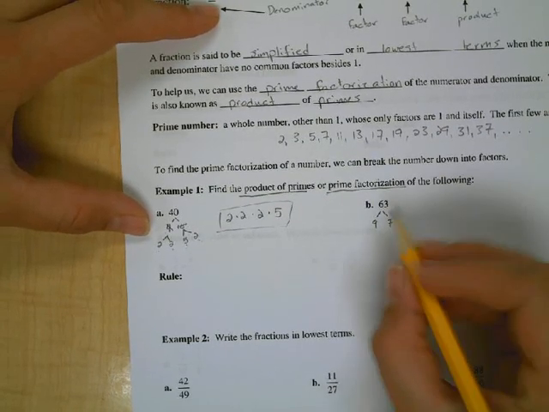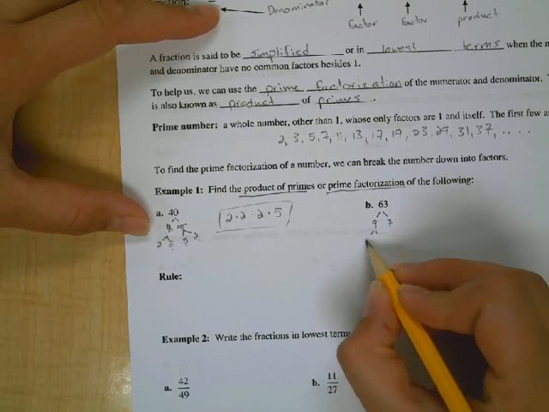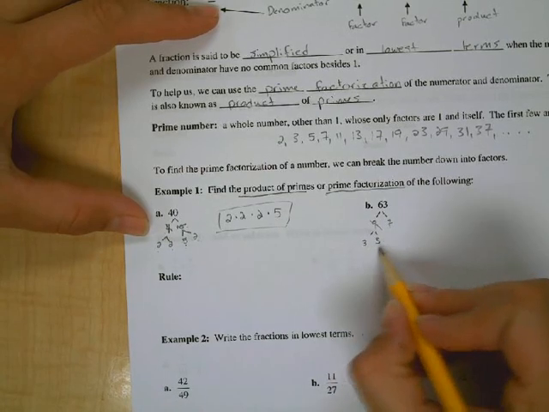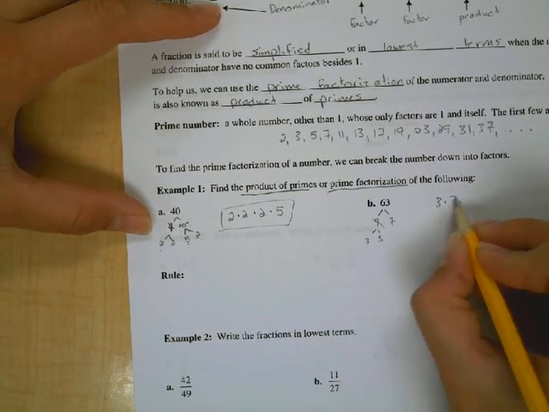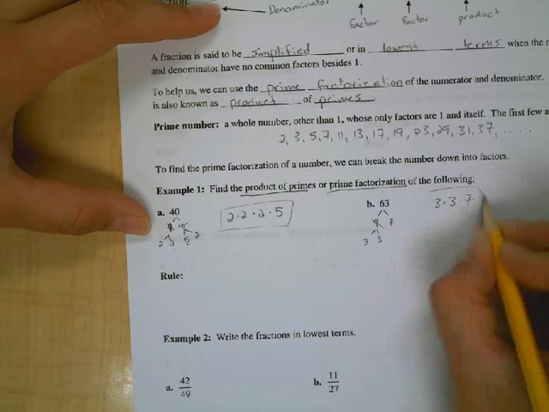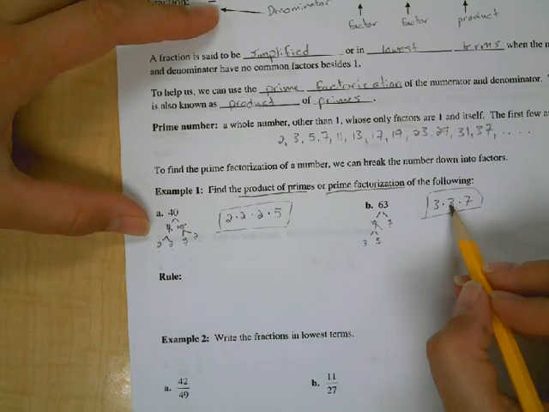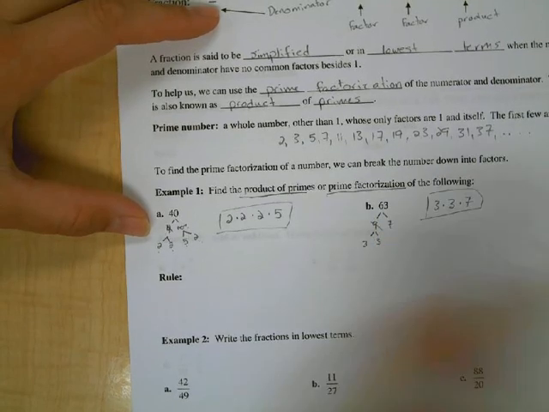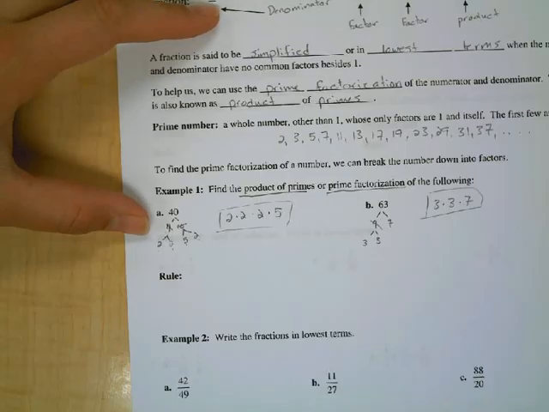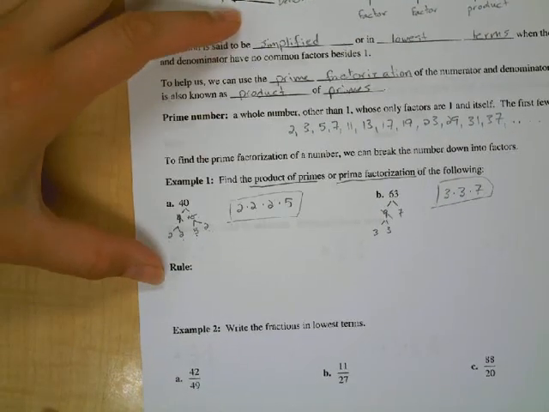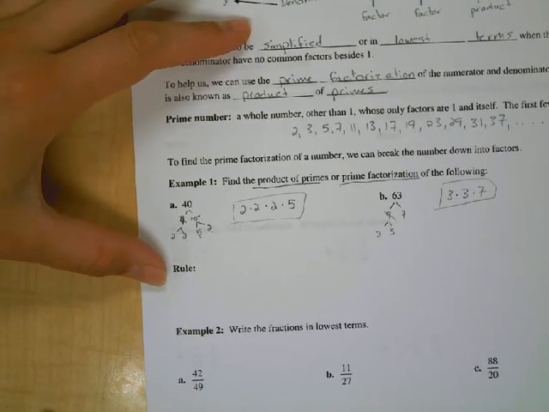So 9 breaks down into 3 and 3. 7 doesn't break down at all. It's already prime. So there's my primes, 3, 3, and 7. So 3 times 3 times 7 would be my answer. That would be the product of primes, because 3 times 3 is 9, times 7 is 63. Okay, product of primes.